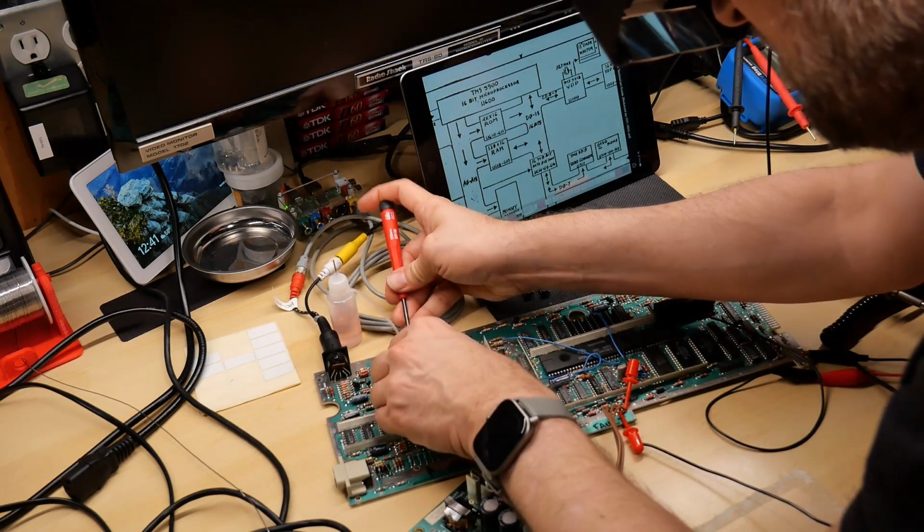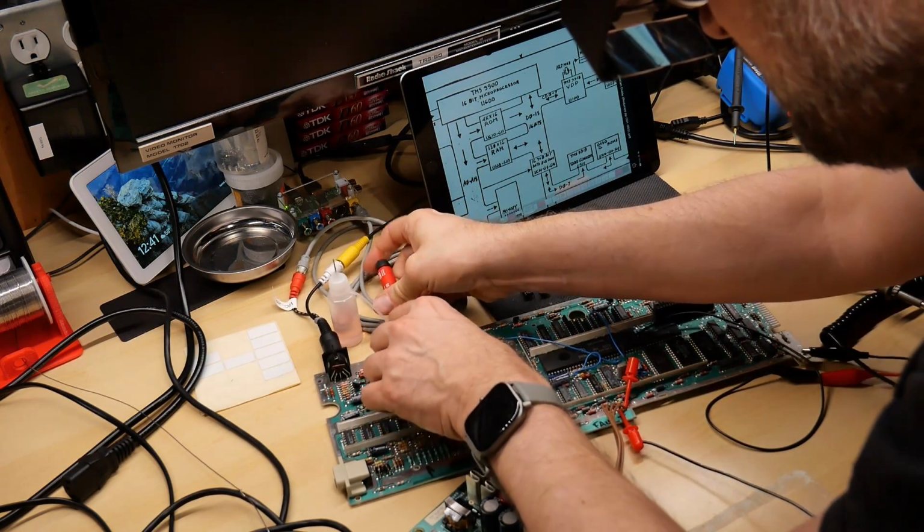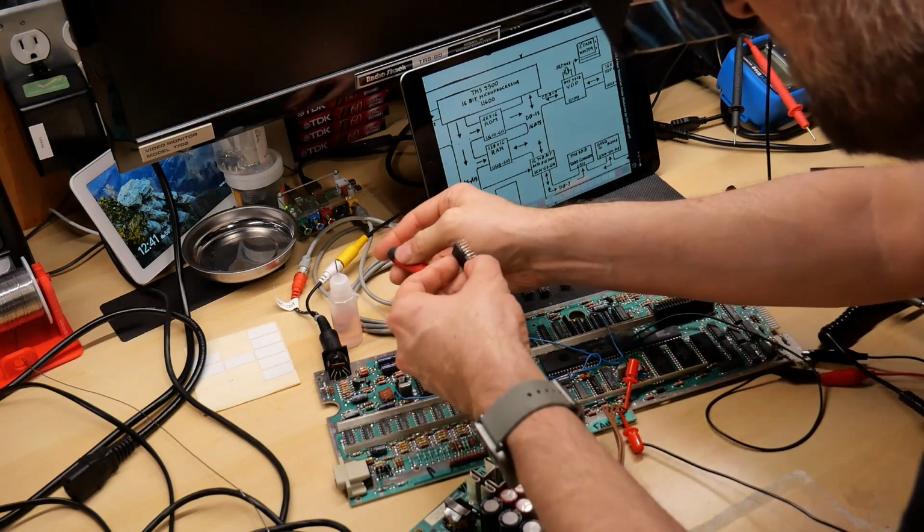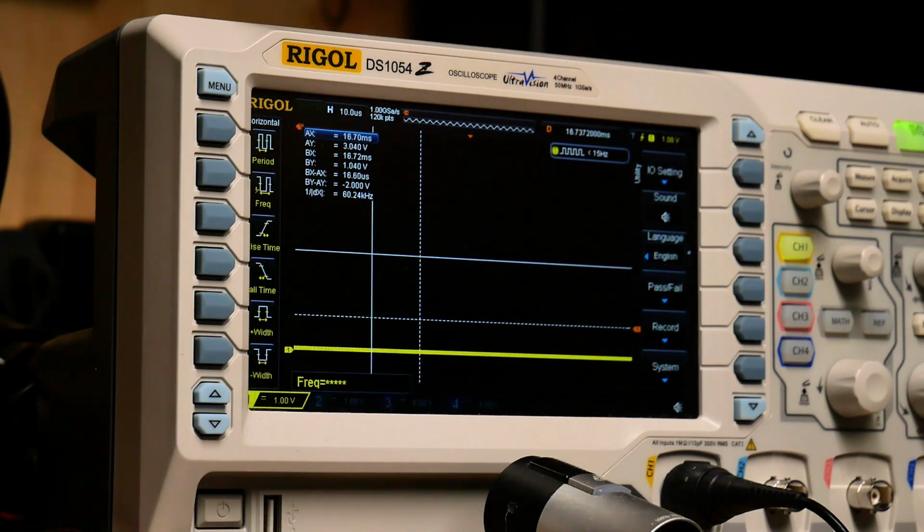First, I'll take out the video display processor because that is in a socket and is easy to remove. Okay, back to the one camera setup. Let's go through these data lines and see if there's any difference. First, the right chip.